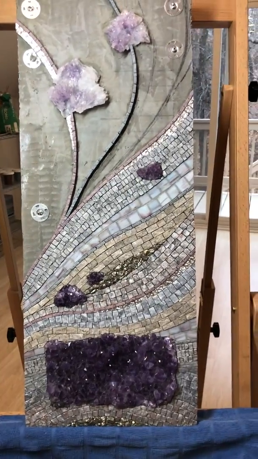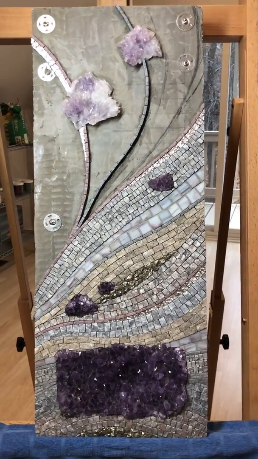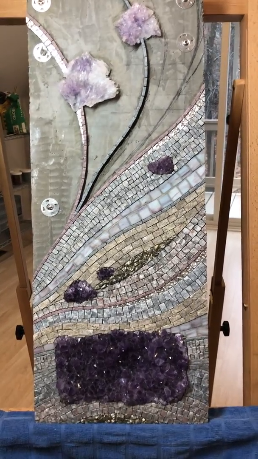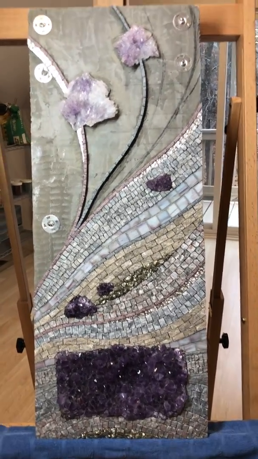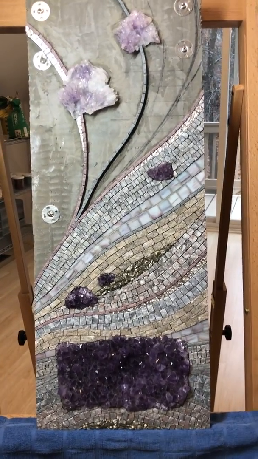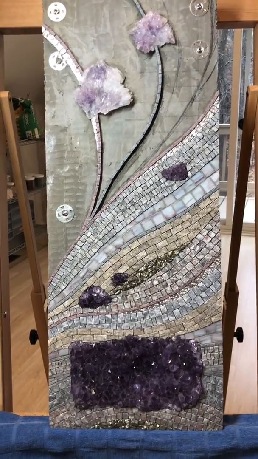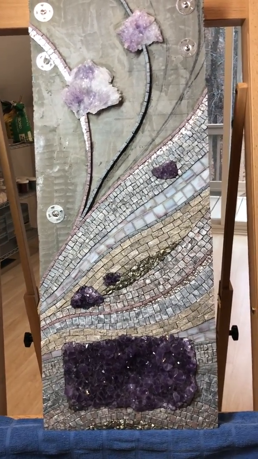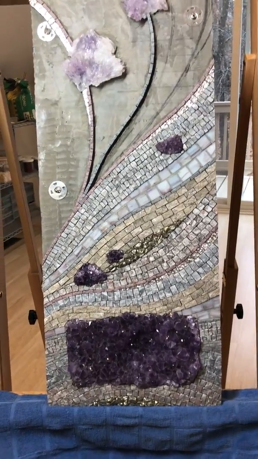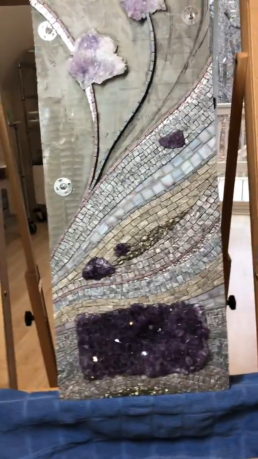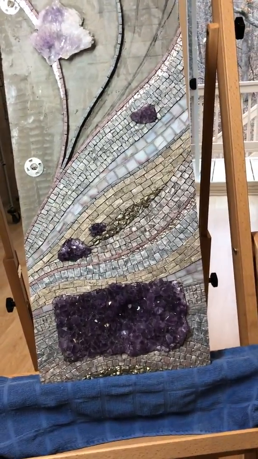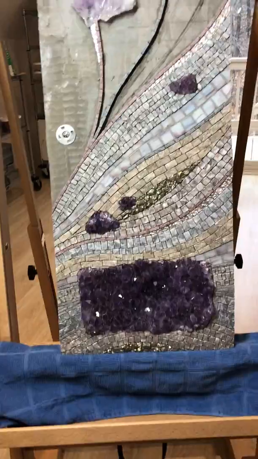So the first rule is avoid triangles. The second rule is, and it's related to the first rule, it's a way to avoid triangles, sdoppiamento. Use sdoppiamento to flare your line, to increase the width of a line. And the third rule is don't use whole tiles, whole pieces of tile or smalti, and probably marble as well.